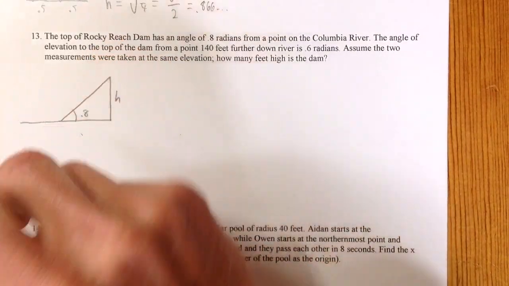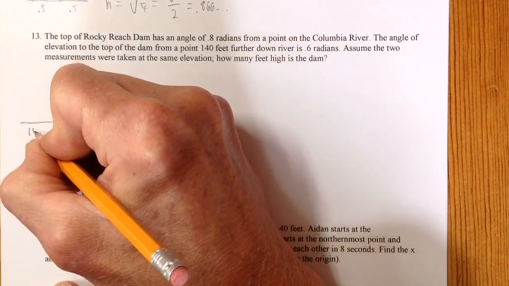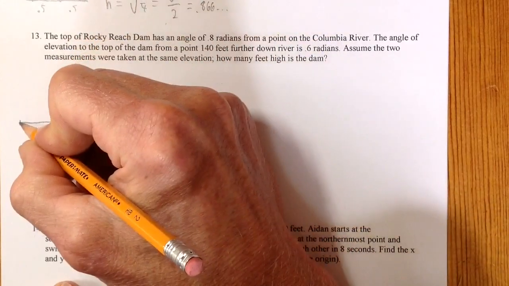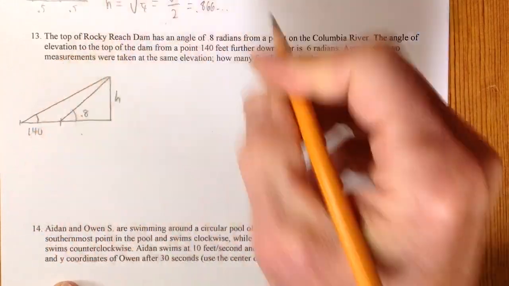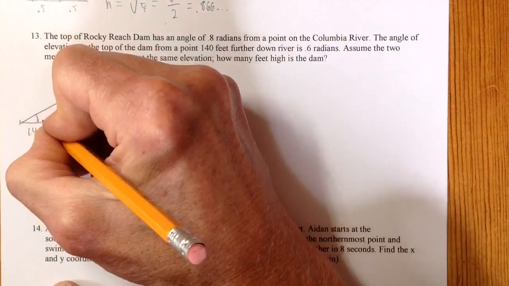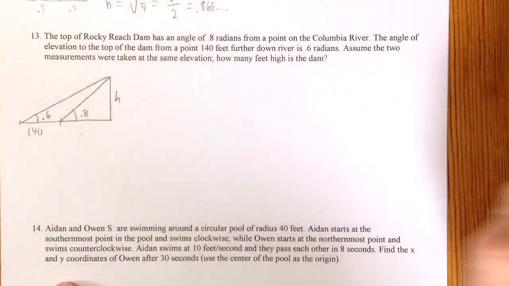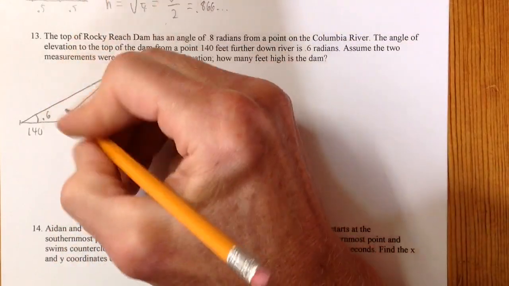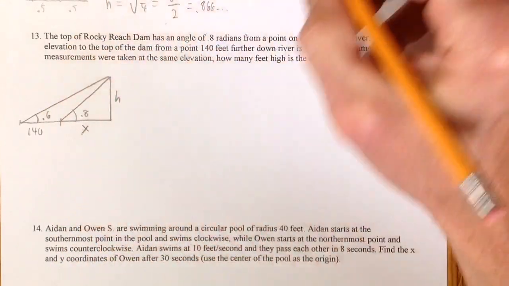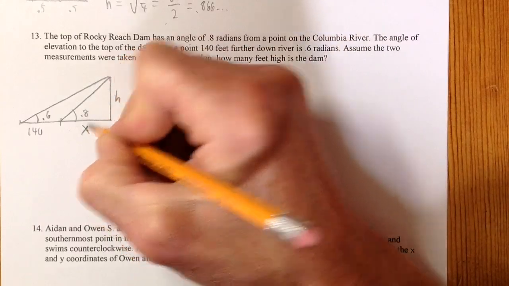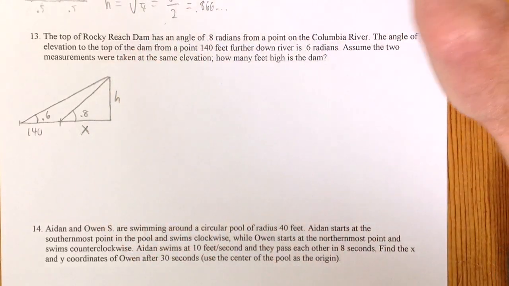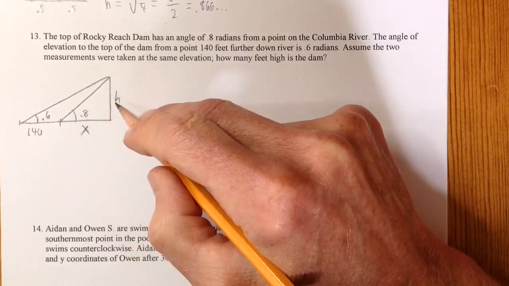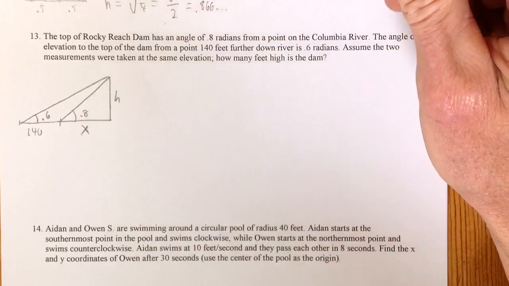So you go further, and we say we go 140, so this extra distance to here is 140, and then we draw that angle, and that angle there I said was 0.6, right? It's a smaller angle, so 0.6 radians. We want to know how high the dam is. So first we got to call this something, so let's call this x, because it's a good thing to call it. We need to know x, and then we need to know h. Well, we don't need to know x, we need to know h, but I think we got to figure out x to figure that out.